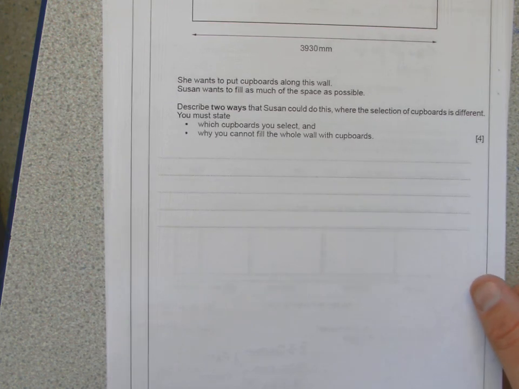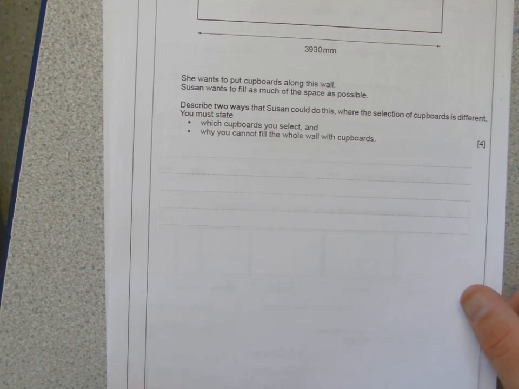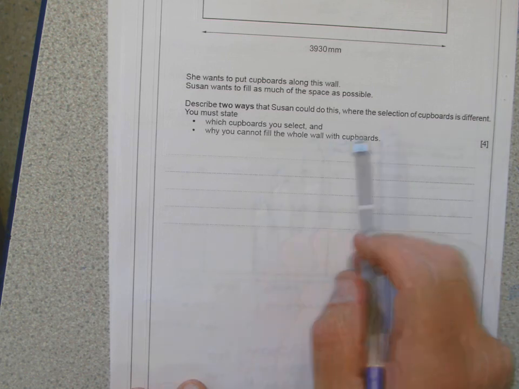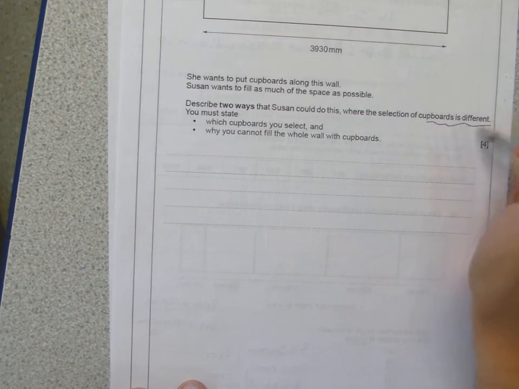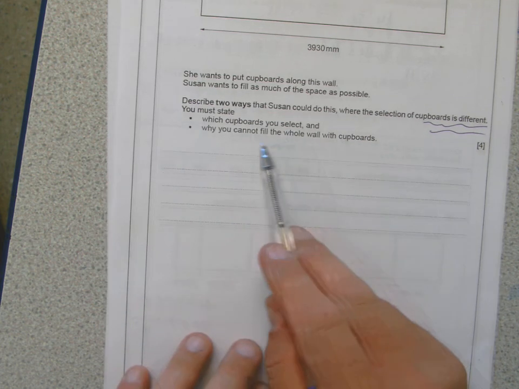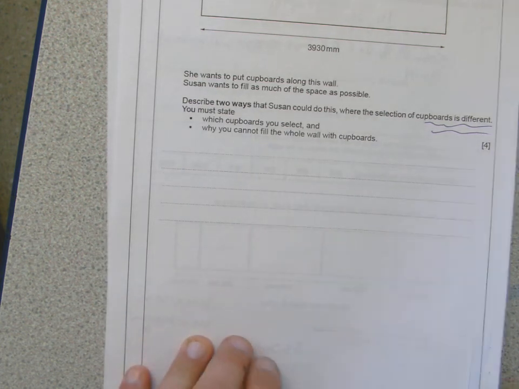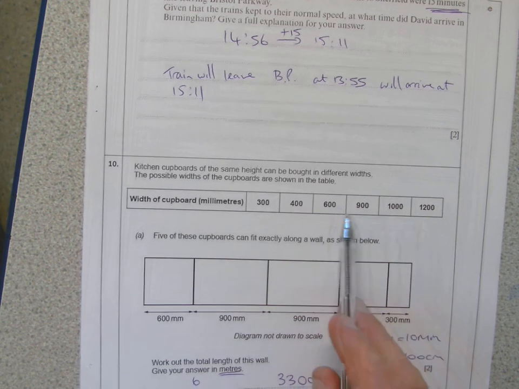Excellent. Now, the second part, part B, it says, here is a wall of Susan's kitchen. She wants to put cupboards along the wall. Susan wants to fit as much of the space as possible. Describe 2 ways that she can do this. But of course, it says here that the cupboards are different, aren't they? I read that earlier. The cupboards have got to be different. So then it says you must state what cupboards you select and why you cannot fill the whole wall with cupboards.